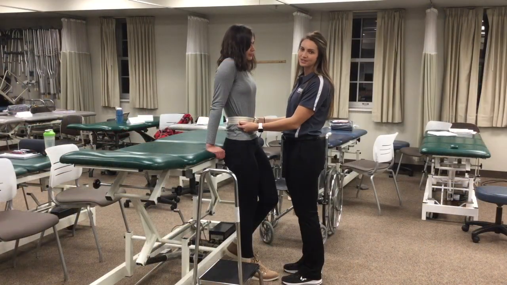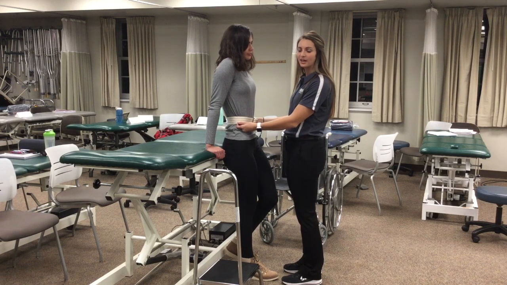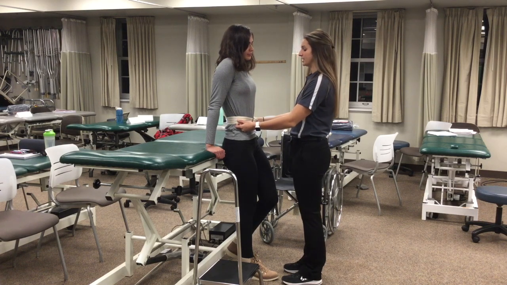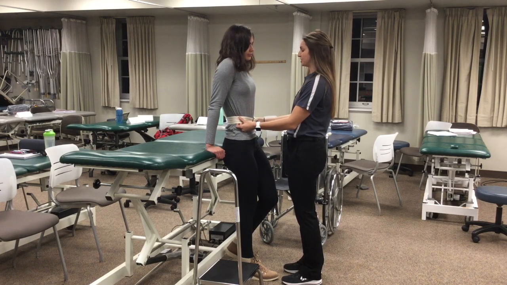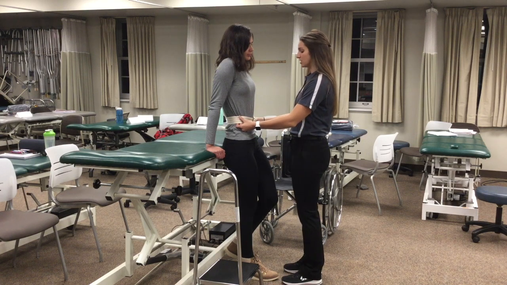Next, I'm going to explain to the patient how we will get up onto the stool. So Audrey, I'm going to have you lean back and push through the table with your hands while also pushing yourself to the side until you can get your unaffected foot up onto the stool.